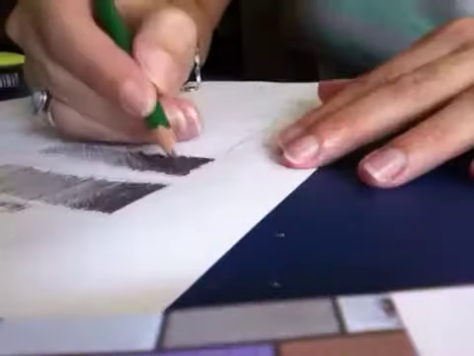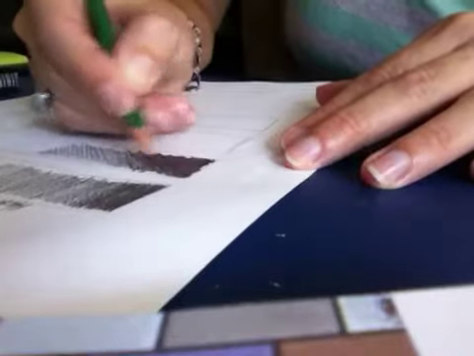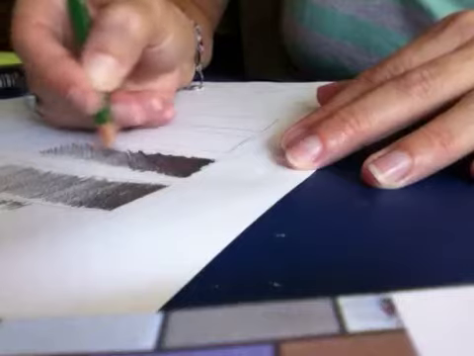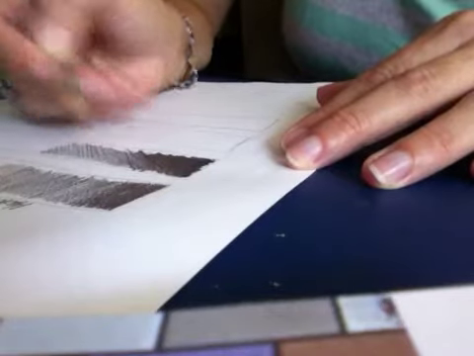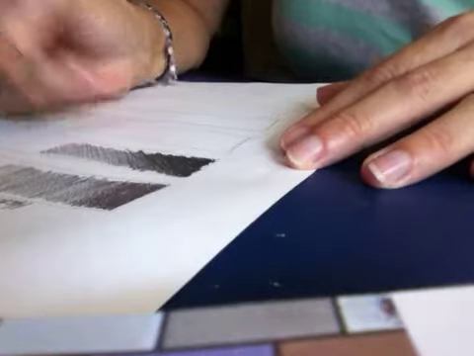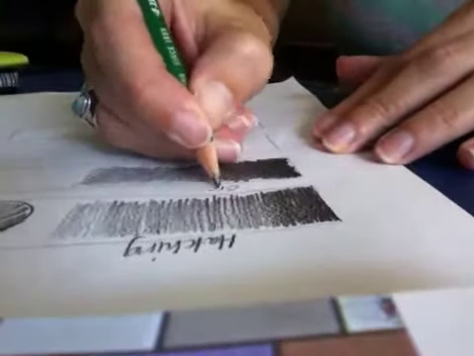Now with cross-hatching, you are going to see the lines that you've drawn, and that is okay. You don't need to have a smooth transition of the value here, of the shading that you're doing to create the value. Alright, now that is cross-hatching.